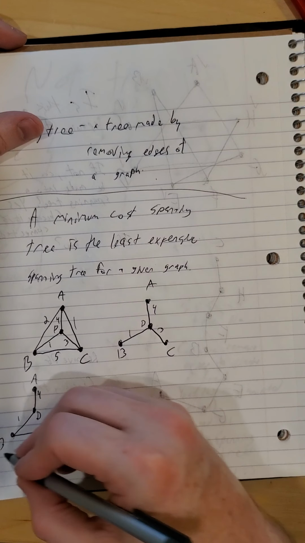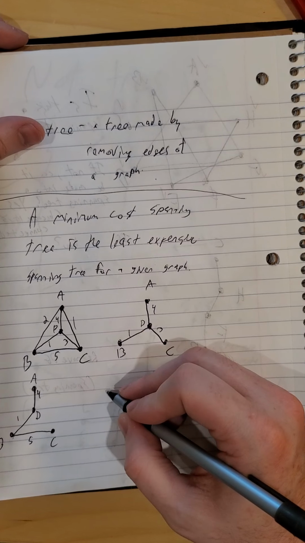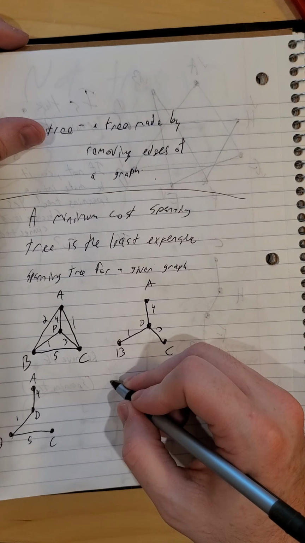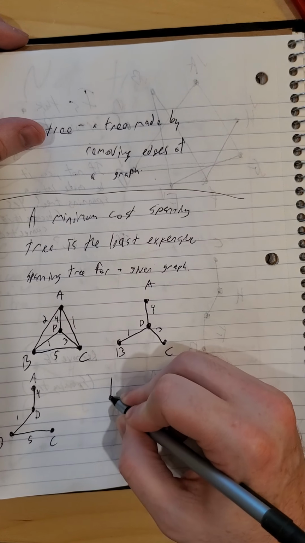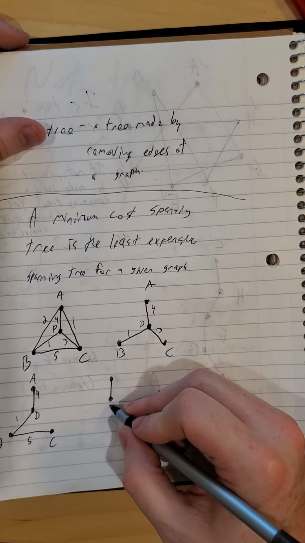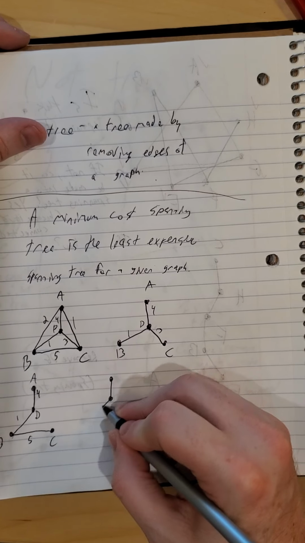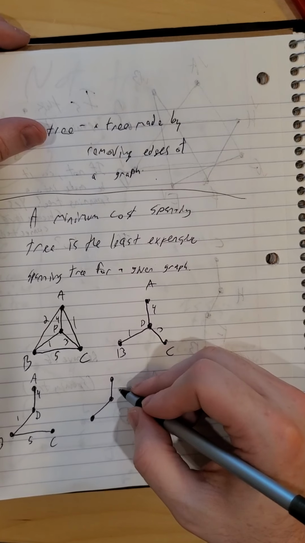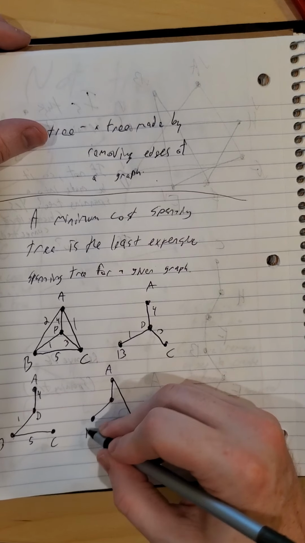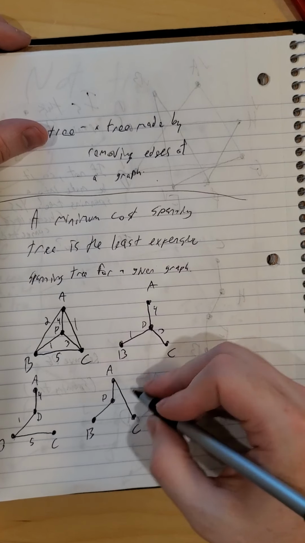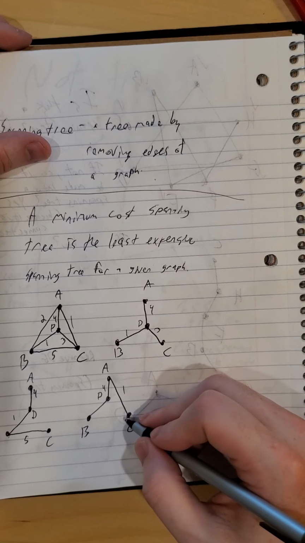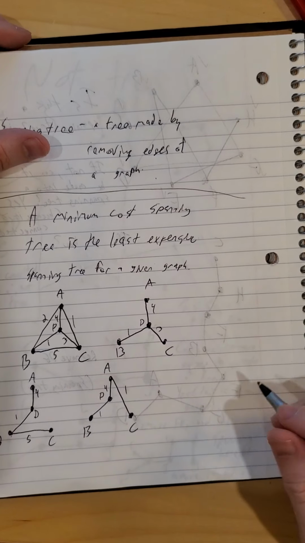Okay, welcome back. So let's see what else we've come up with. Again, we'll start with removing AB. And this time we'll keep this guy, and we'll keep this guy. So another example of a spanning tree, and we have, let's see, a 4, a 1, and a 1.